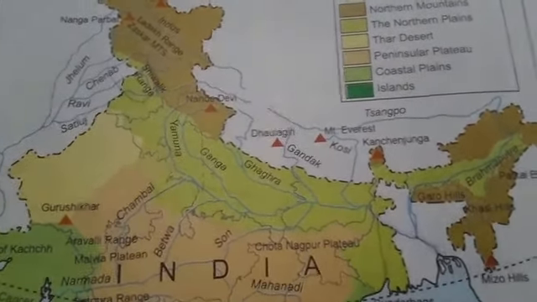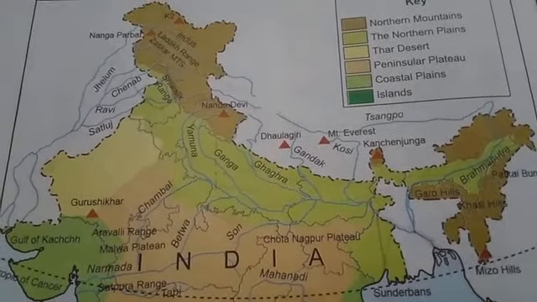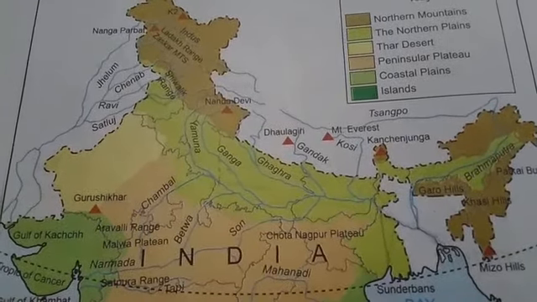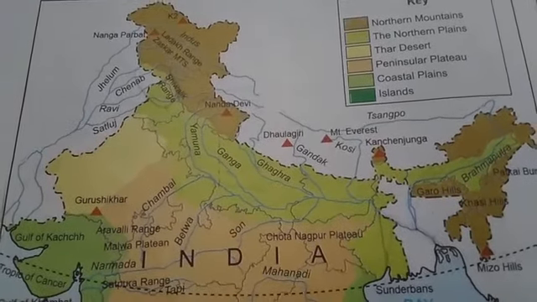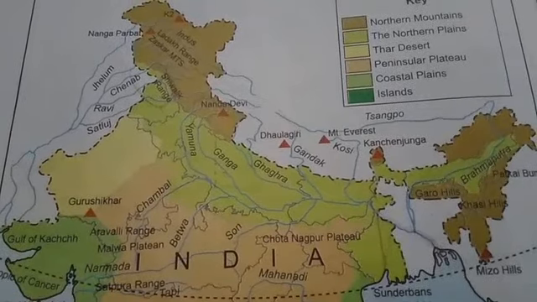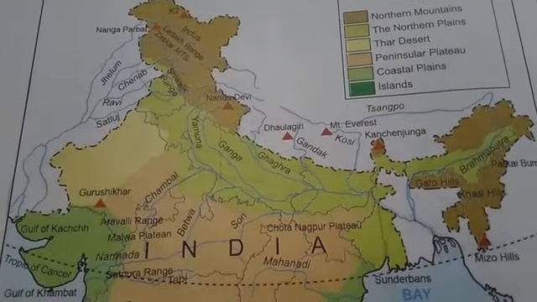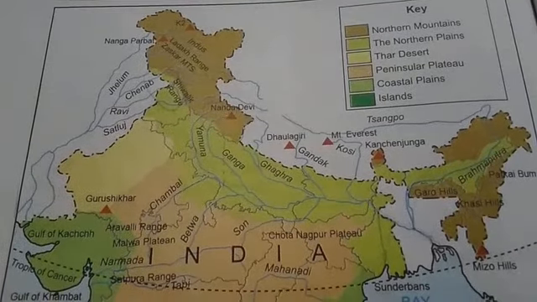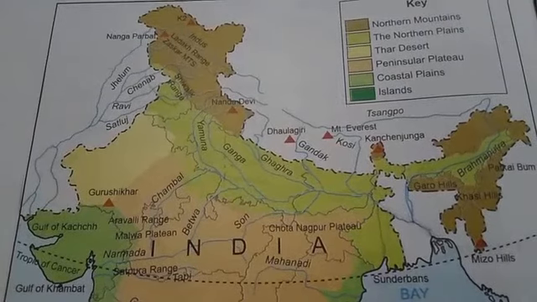And there is a large plateau in southern India which is bordered by plains along the sea coast. That is called the coastal plains. Between the mountain ranges in the north and plateau in the south, there lies a lowland drained by large rivers, which is called the northern plains.